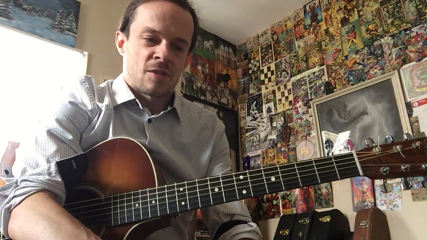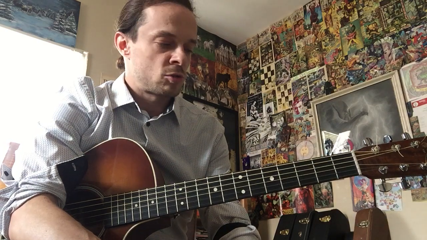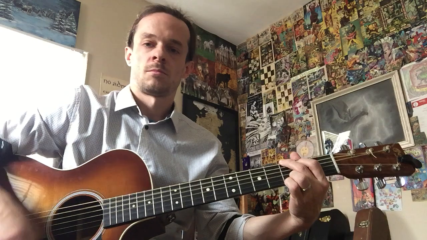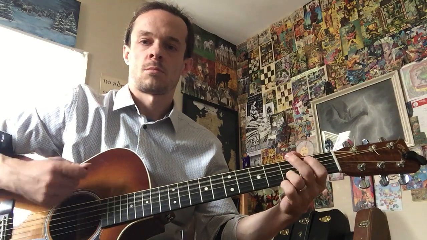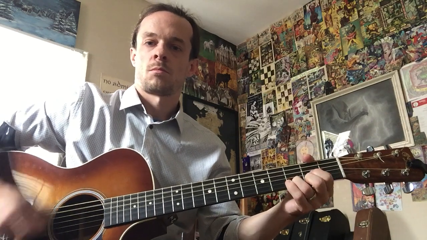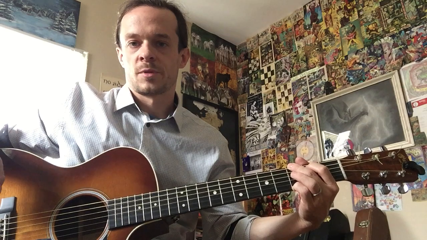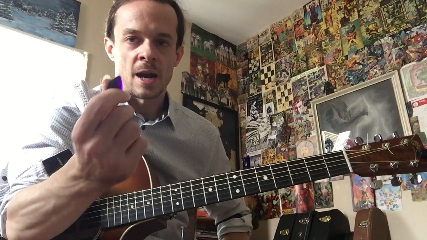Thin picks, I really think the only good reason to use a thin pick is if you're just strumming chords the entire time. I think thin picks do an okay job, but I never use thin picks.